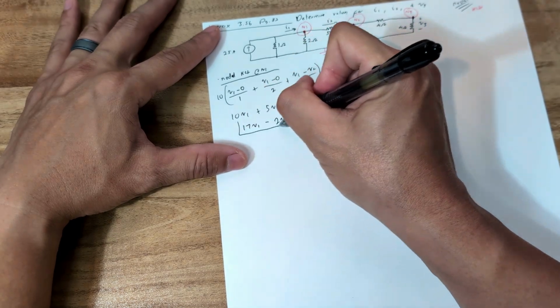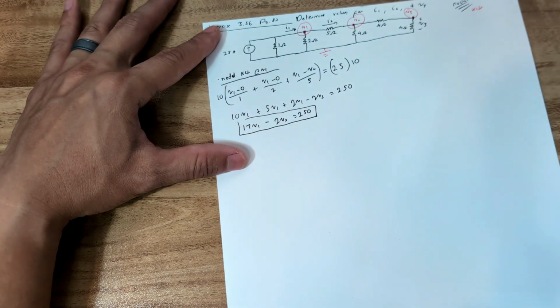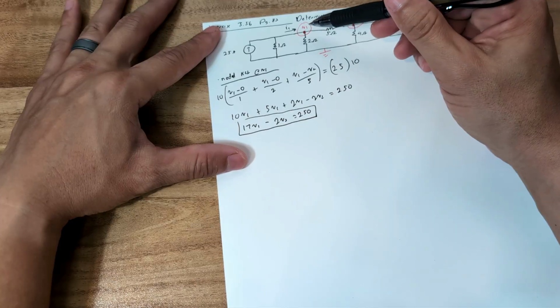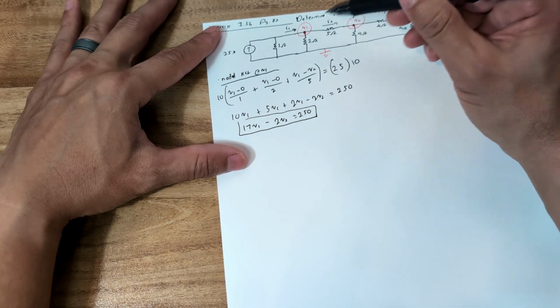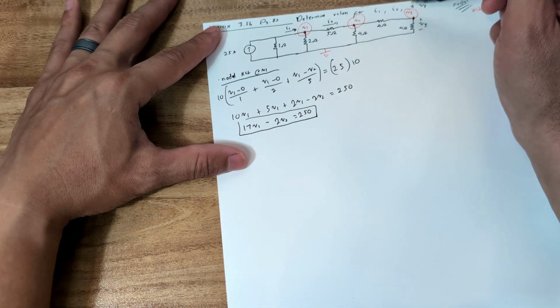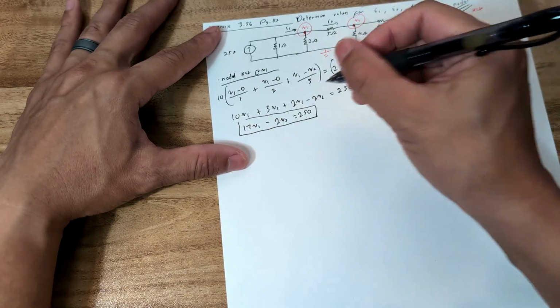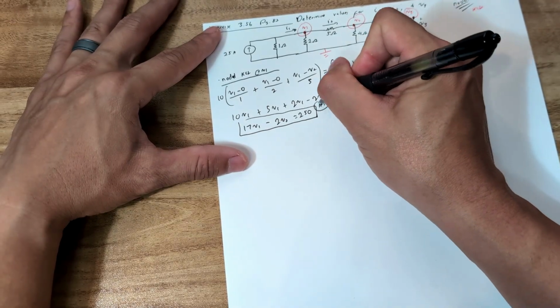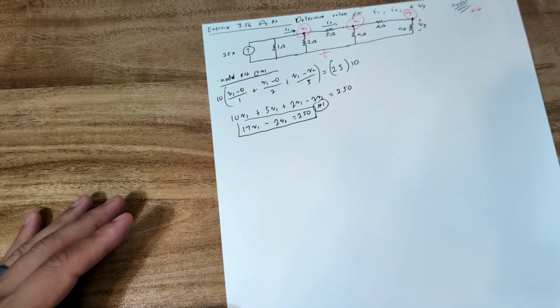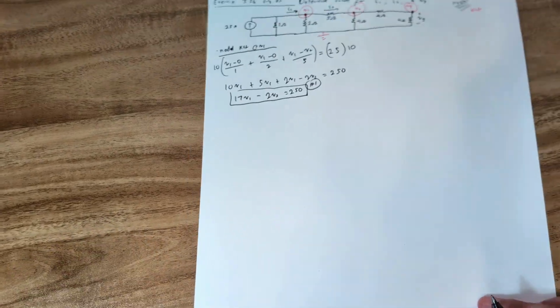So I'm going to put a box on that because we're going to need three equations to solve for v1, v2, and v3, and then we'll get to I1 and I2 later. So this is equation number 1. Sorry, apologize.